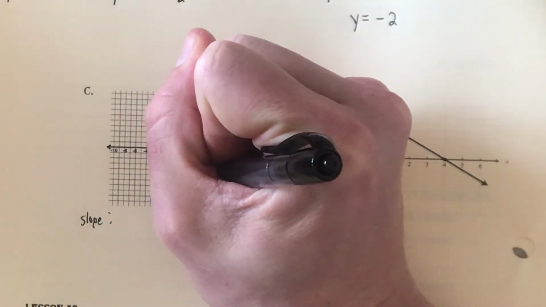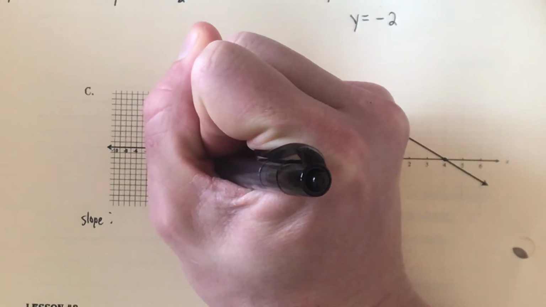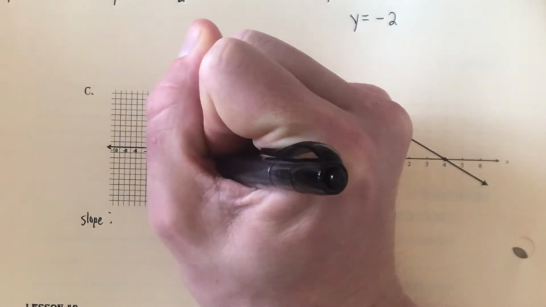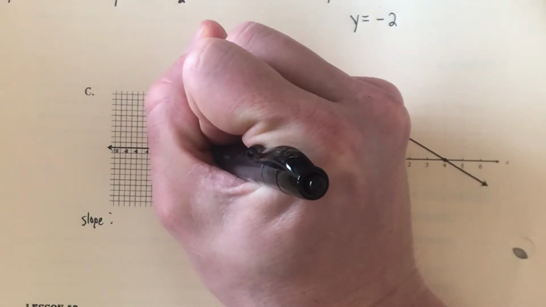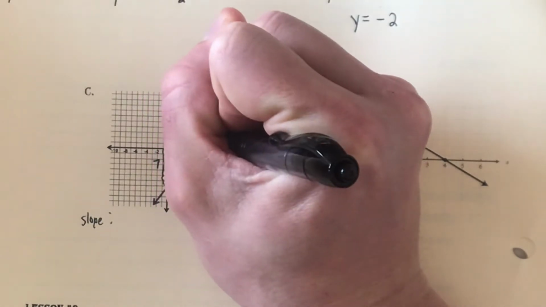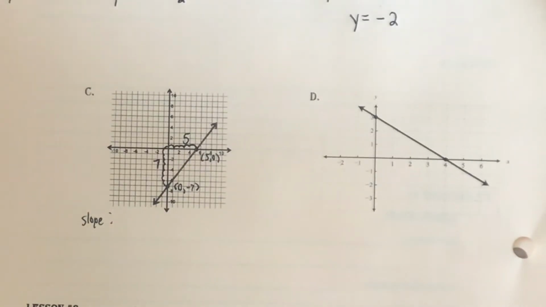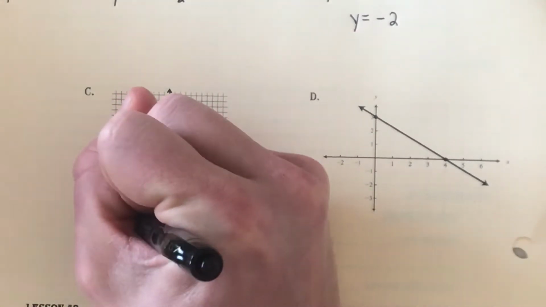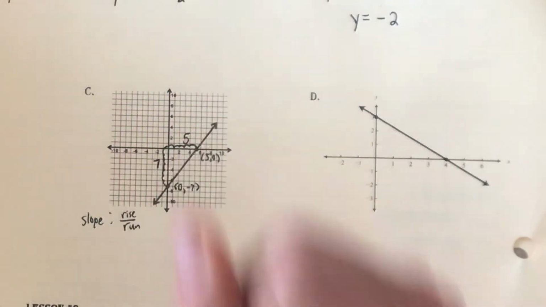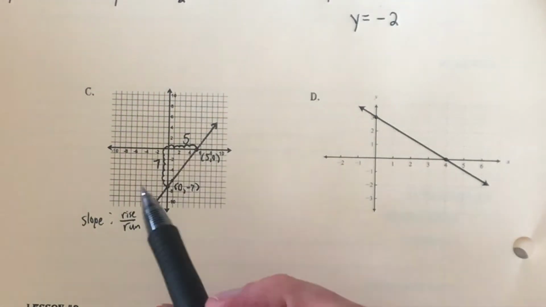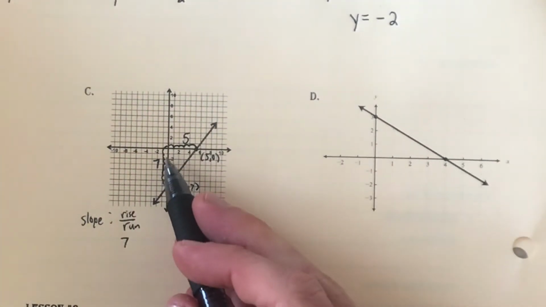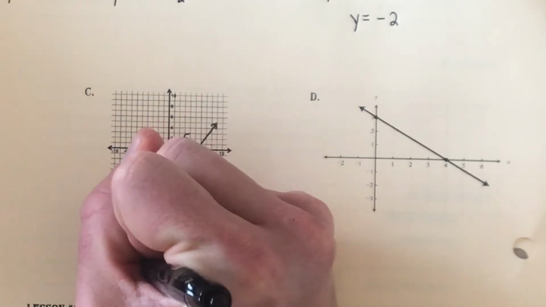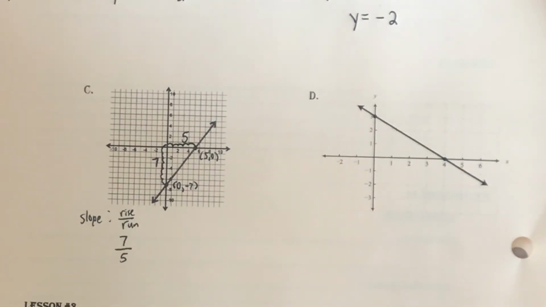So I know that I'm going to move 1, 2, 3, 4, 5, 6, 7. And moving upwards is positive, so that's 7. And then I'm going to move as many points to the right until I hit that point. So that is 1, 2, 3, 4, 5. So 7 and 5. Well, remember that slope is rise over run, or we talked about it as rise/fall over move to the right. So I rose 7, and then I moved to the right, I ran 5. So the slope was 7/5.